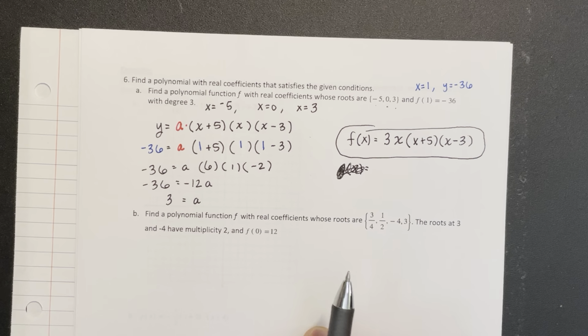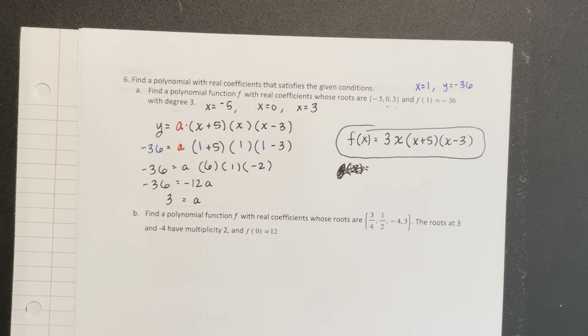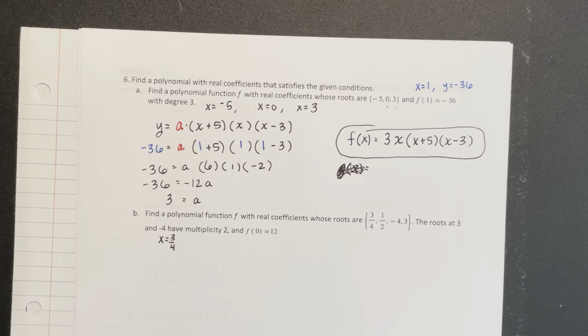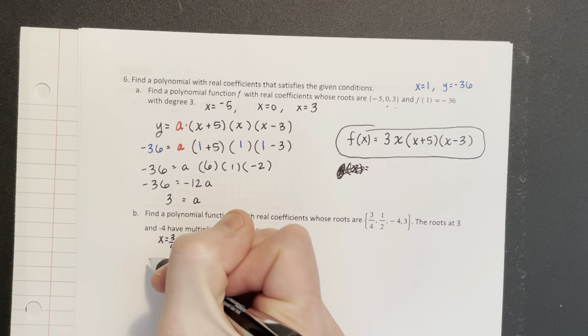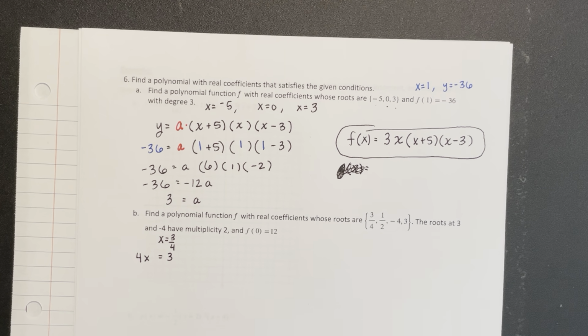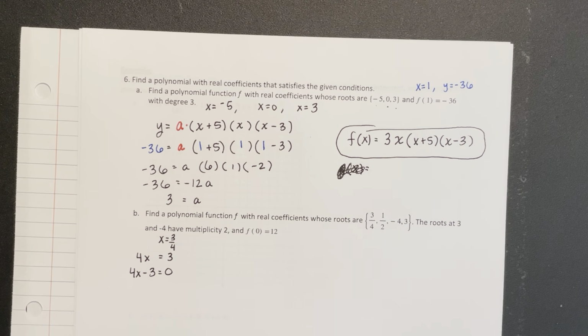The next one, we have a little bit more complicated zeros here. So if we have a 0 at 3/4, we had previously talked about how we would solve that. So I'm going to write that x equals 3/4. To get the factor, we would solve for this backwards to get it back equal to 0. So I can multiply that 4 back over and then subtract the 3 and get 4x minus 3. What we do not want to do is just say, oh, subtract the 3/4 over and make that x minus 3/4.